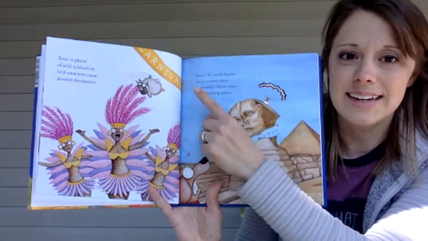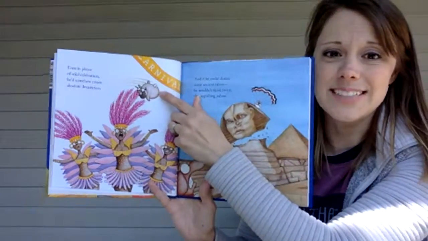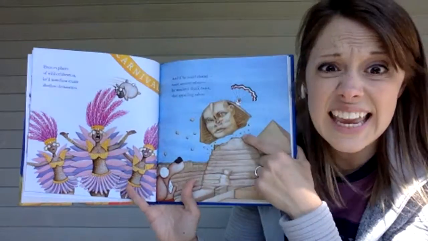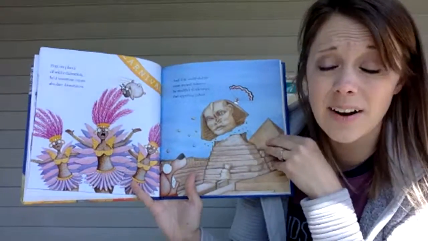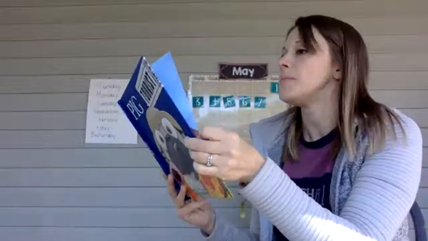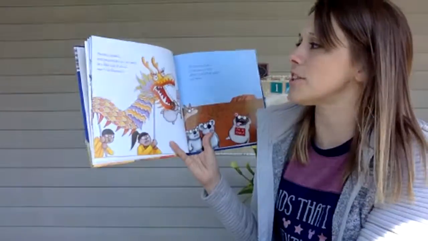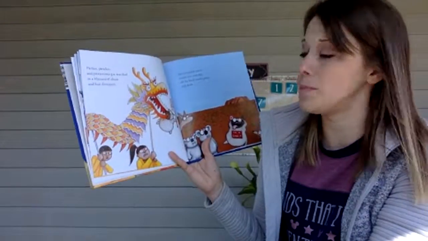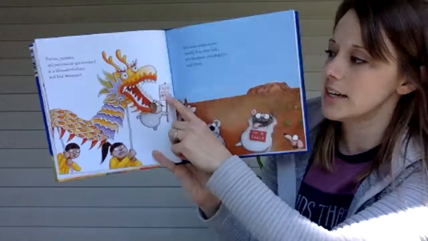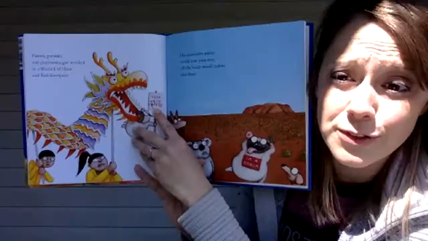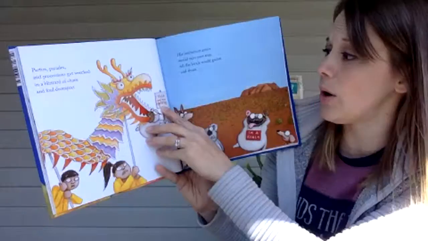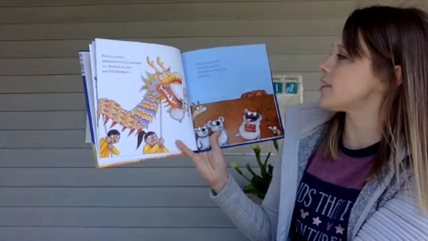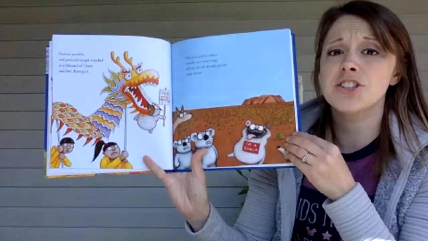Look at that. Oops. Look what he's doing. He's messing up the dancers. He knocked off the Sphinx's head. Oh my goodness. Pig. Parties, parades, and processions got wrecked in a blizzard of chaos and foul disrespect. Oh my gosh, look. It says Year of the Dragon, but he wrote over it and said Year of the Pig. Oh no. His insensitive antics would ruin your stay till the locals will gather and shout.